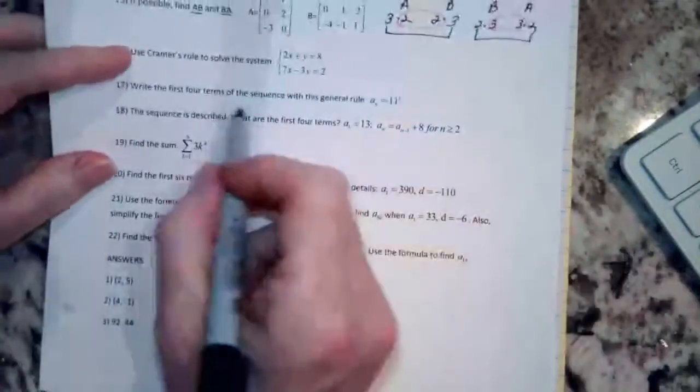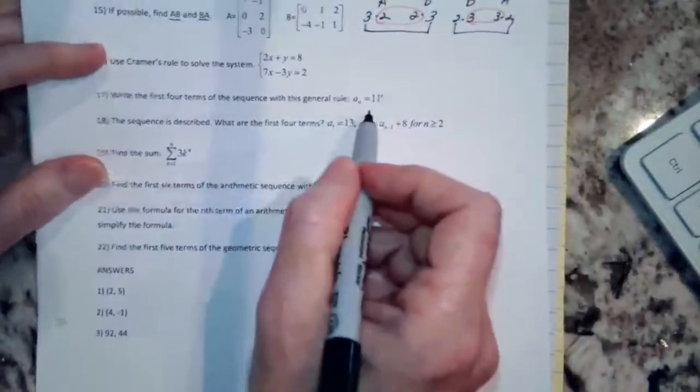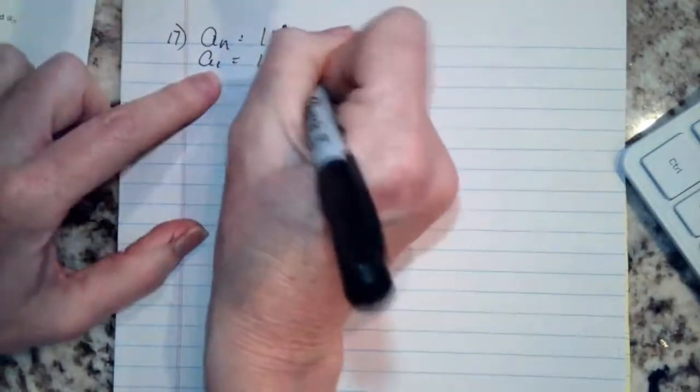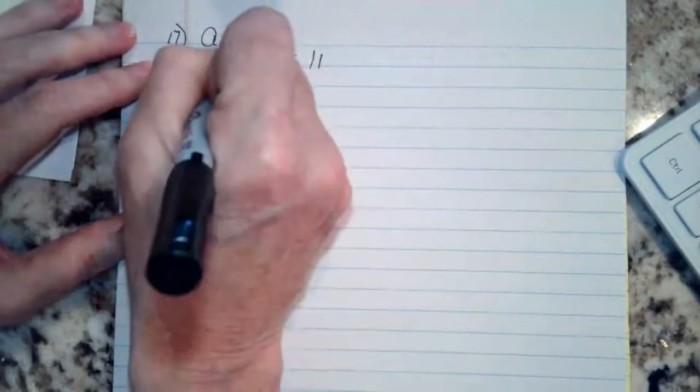Number 17 is asking you to write the first 4 terms of the sequence with this rule. So here's the rule, a sub n equals 11 to the nth power. So a sub 1 equals 11 to the first power, so that's 11.